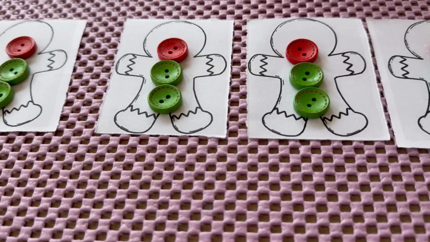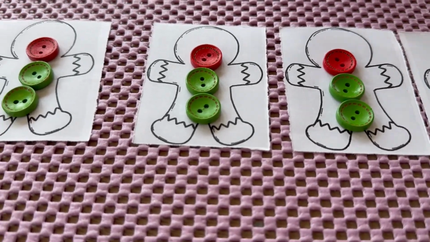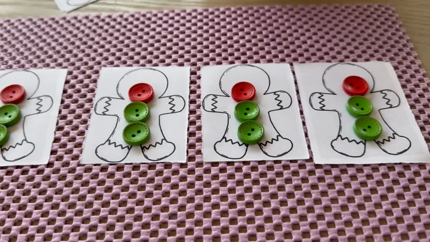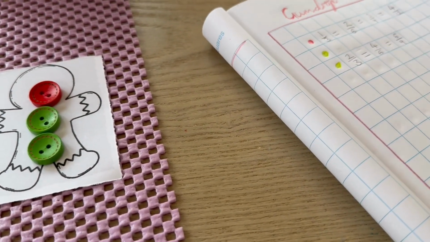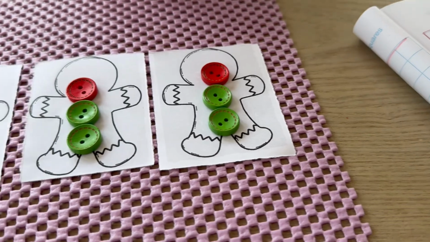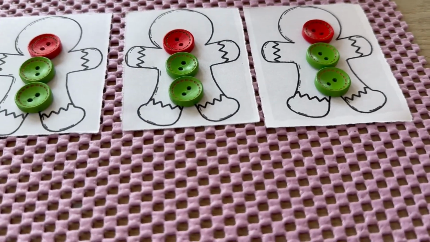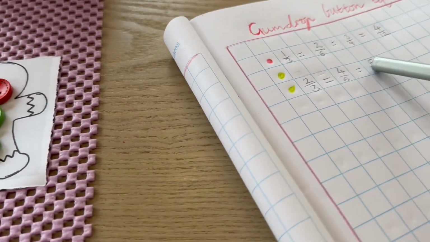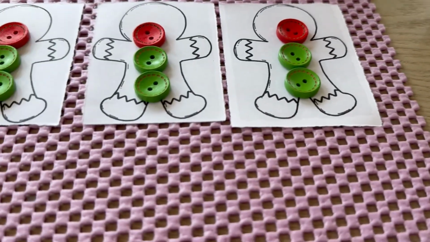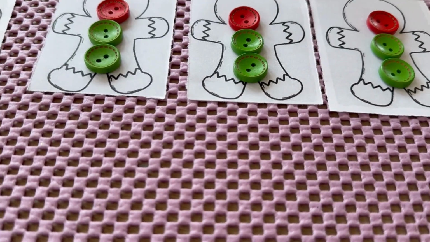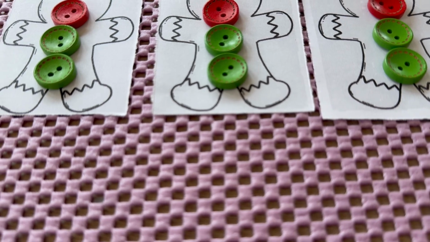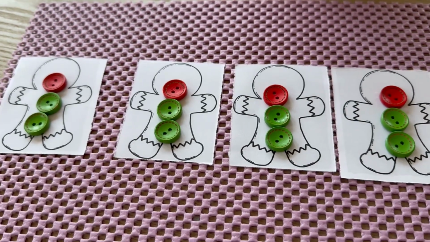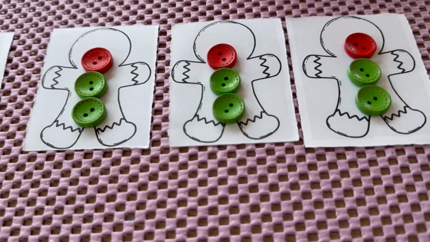But all together now, we have 4 out of 12 buttons that are red. So 4 out of 12. And in a way, this is better than just telling the kids double, double, double, because we got more than double. We went to the 9 before we went to the 12. So it really increased as a 1-to-2 ratio. And then we have for the green altogether 8 out of 12.